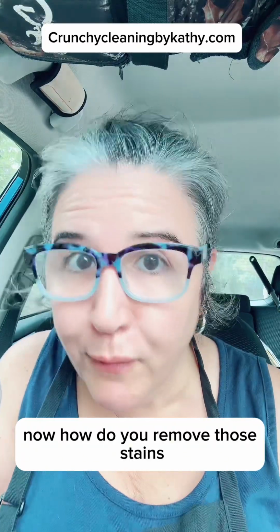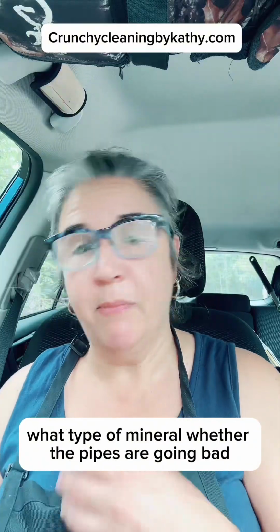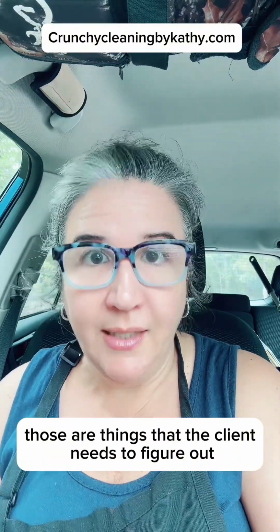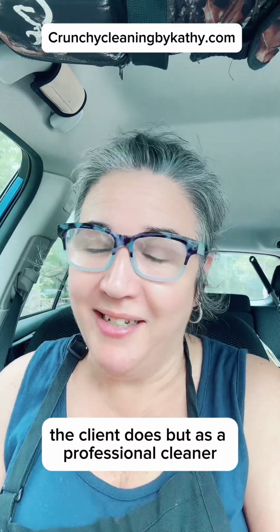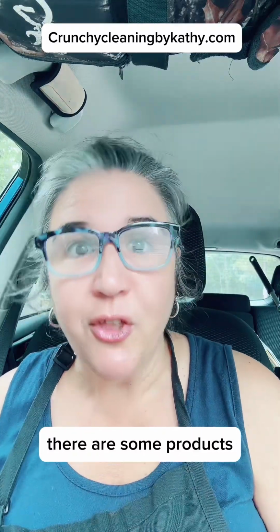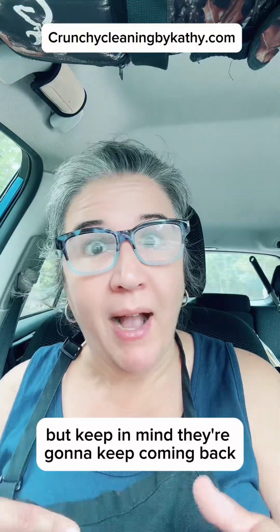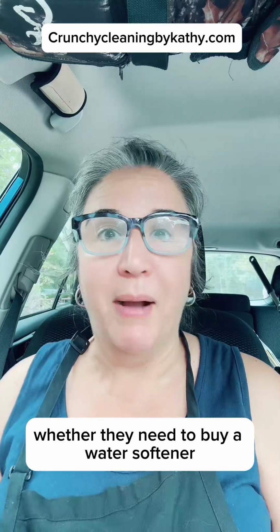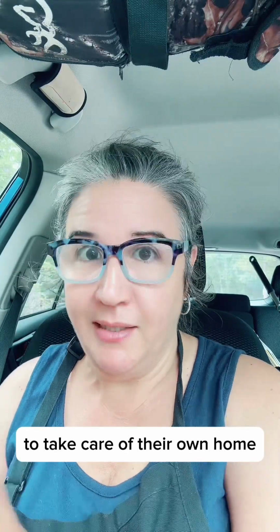Now, how do you remove those stains? First off, you want to figure out what is causing those stains, what type of mineral, whether the pipes are going bad. Those are things that the client needs to figure out, not the cleaner, because the cleaner doesn't live in the client's home, the client does. But as a professional cleaner, there are some products that can help remove those stains. But keep in mind, they're going to keep coming back until the client gets the problem fixed. Whether they need to buy a water softener or get new pipes, whatever it is, that's the client's responsibility to take care of their own home.